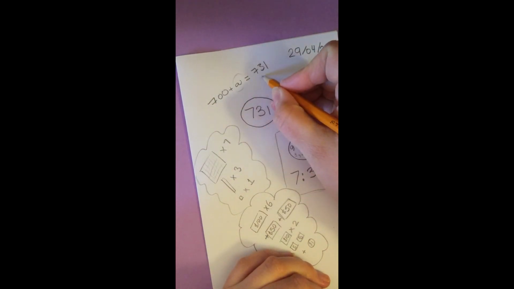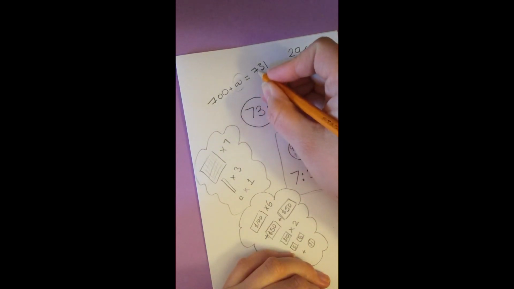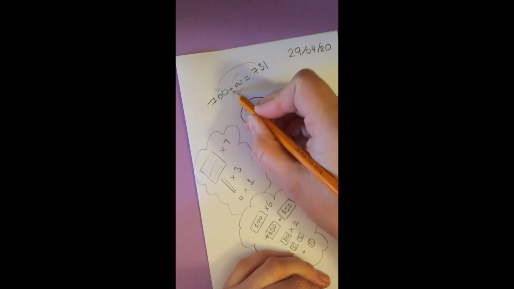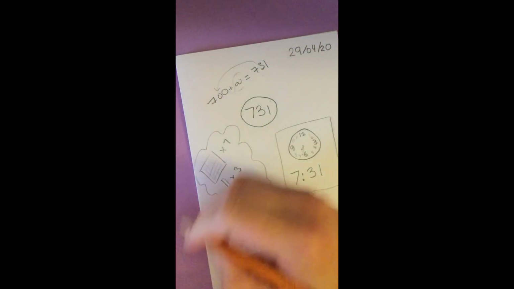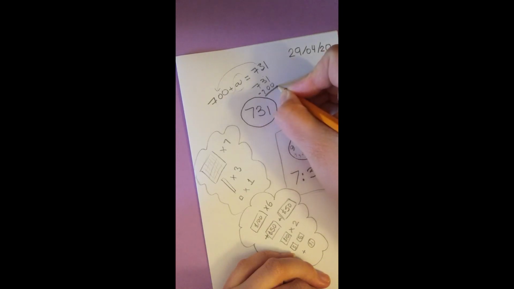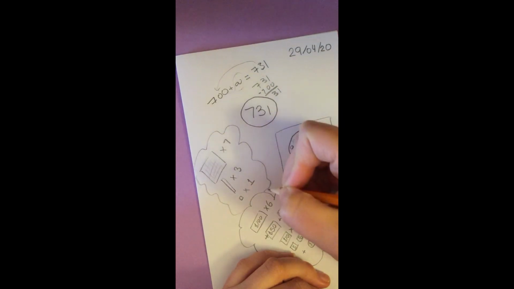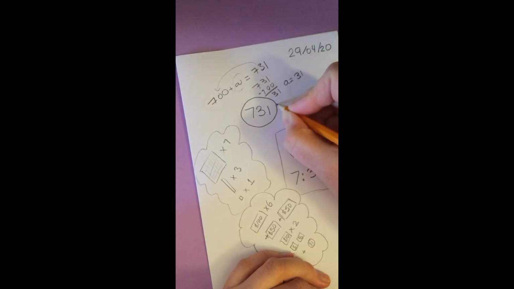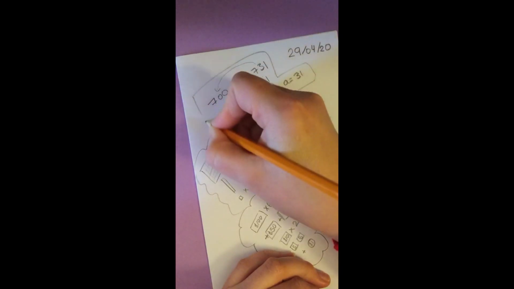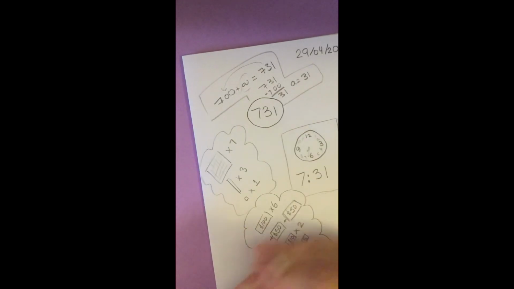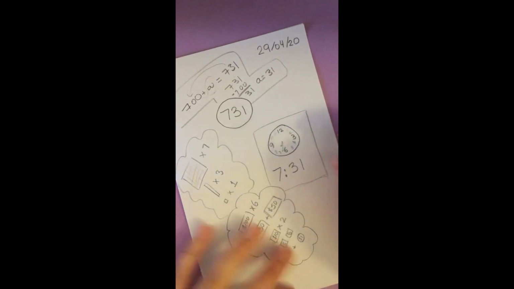So what I'm going to do to solve for a is I'm going to do 731 take away. So I'm going to reverse it. 731 take away 700 is 31. So that means a equals 31. That was just a random question that I made up myself. So you can come up with all sorts of things.